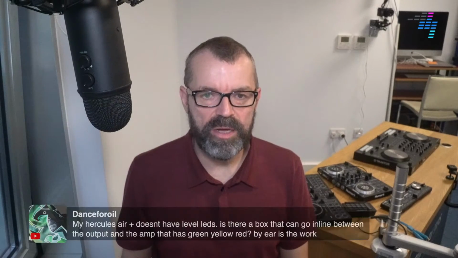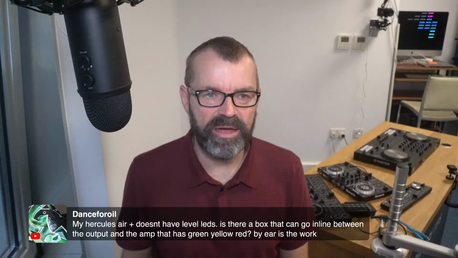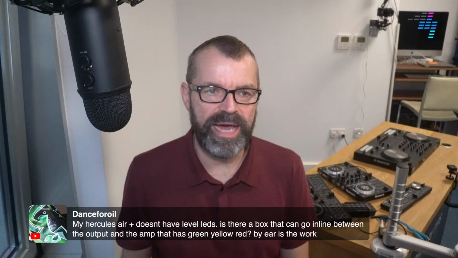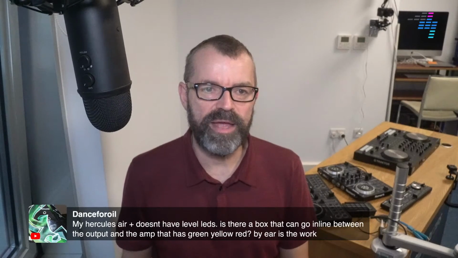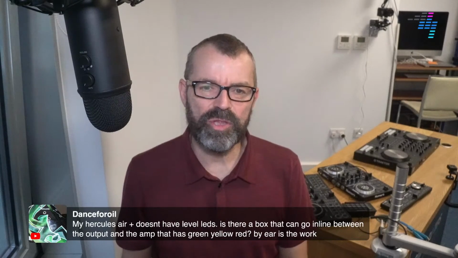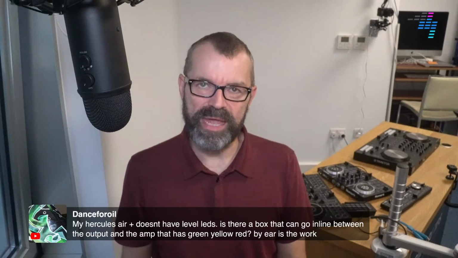Dance for Oil says, my Hercules Air doesn't have LED lights. Is there a box that can go in line between the output and the amp that has green, yellow, red? No, but look, just get used to it. Record your sets, listen back to them, and keep an eye on the controls.